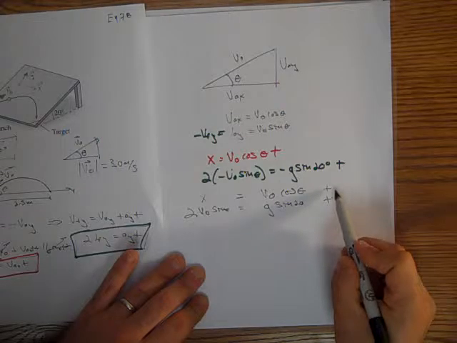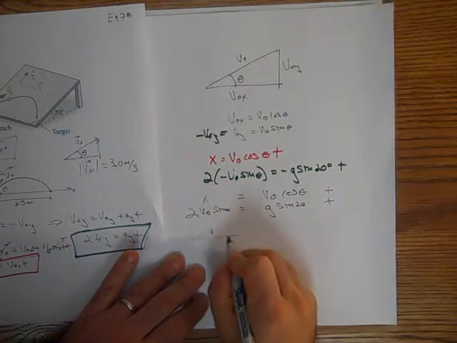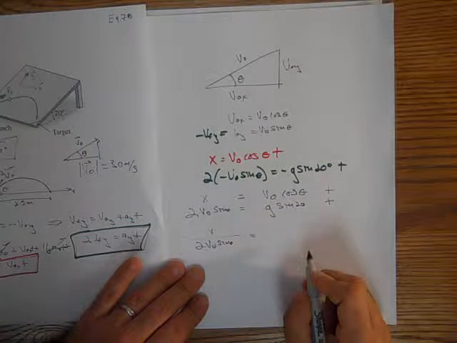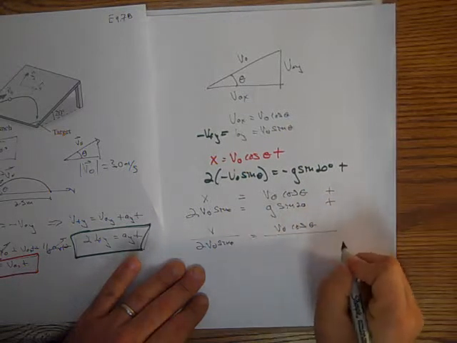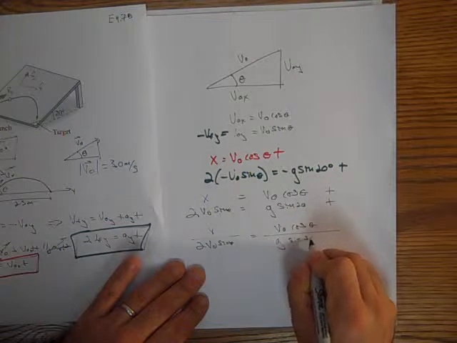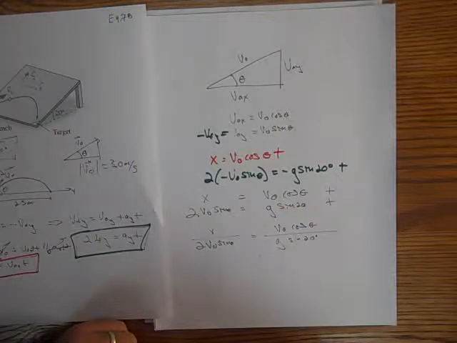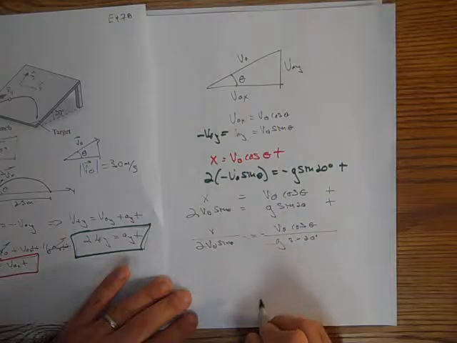And so if I take these two expressions and divide them, I get x over 2 V0 sine of theta is equal to, the t's cancel, V0 cosine theta divided by g sine of 20. The sine of 20 is just a number. All right. Okay, and so here's what I can do. I'm going to rearrange this. I'm going to bring this to the other side and that to the other side.